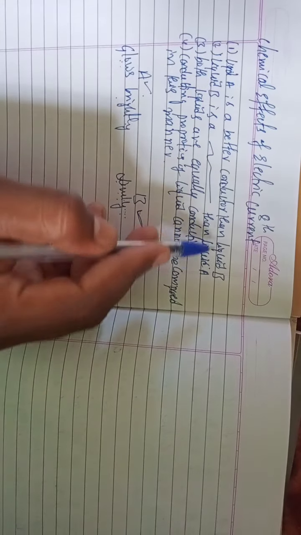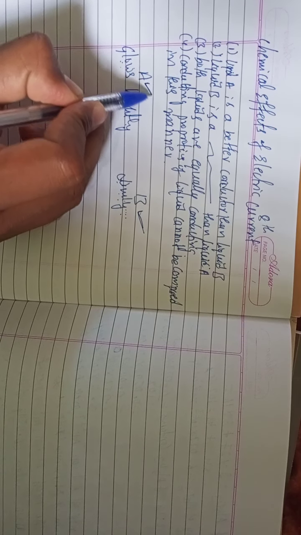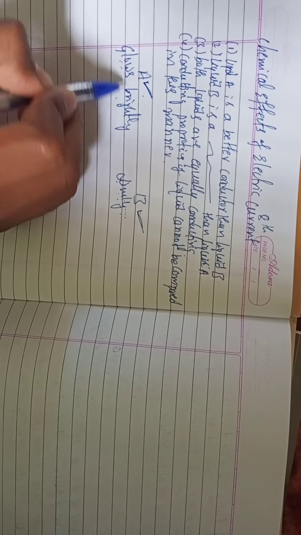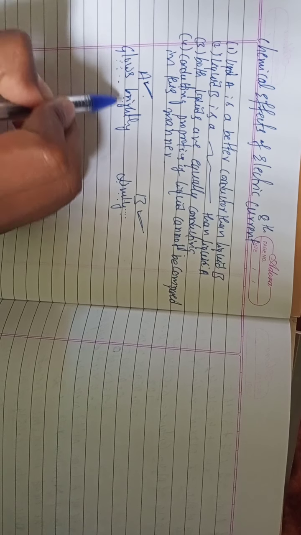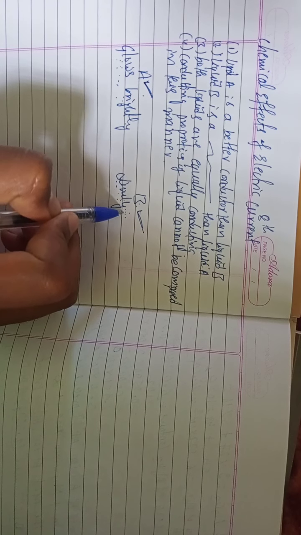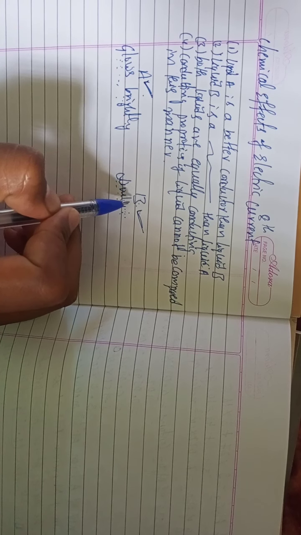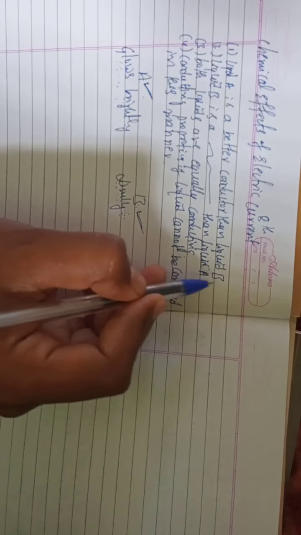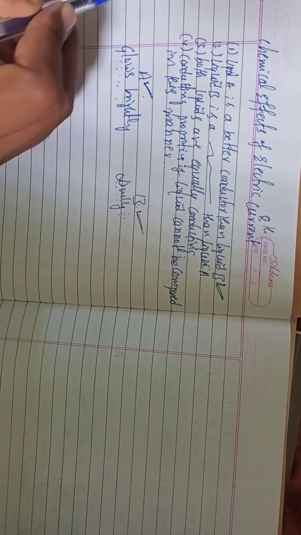In this case, the first option is correct. Why? Because liquid A conducts more electricity, that's why it glows brightly. Liquid B conducts less electricity, that's why it glows very dimly. Okay, that's why the first option is the correct answer. So this is the fifth question.